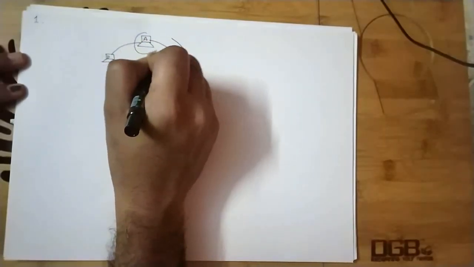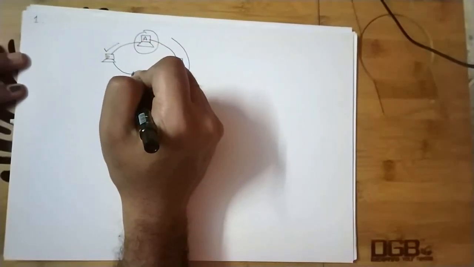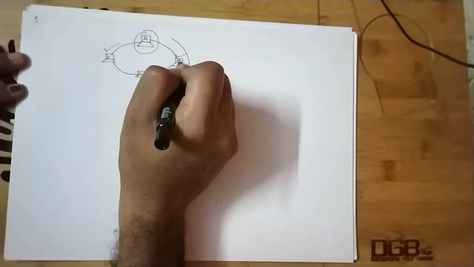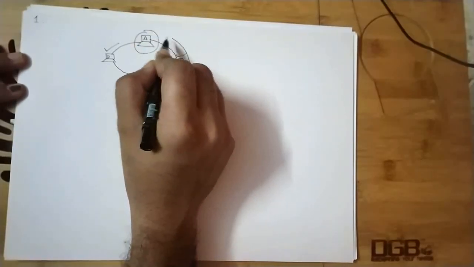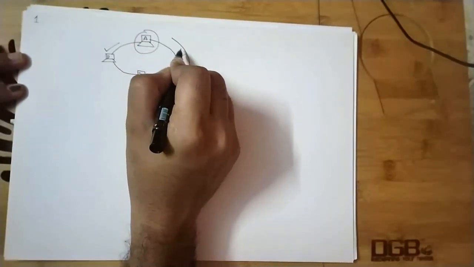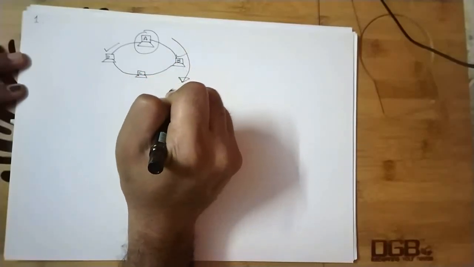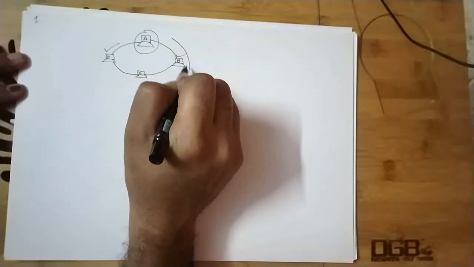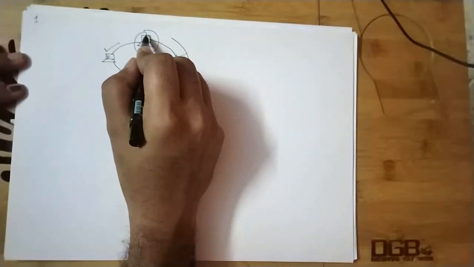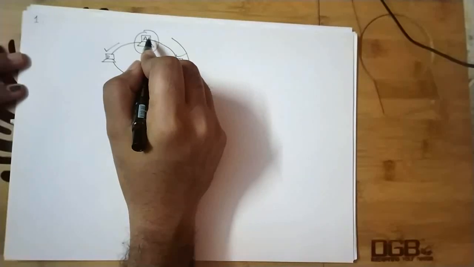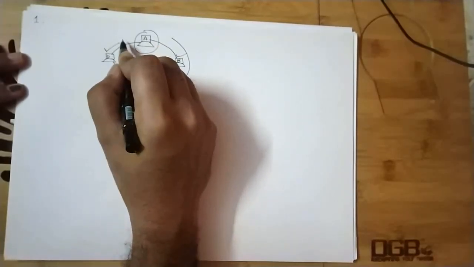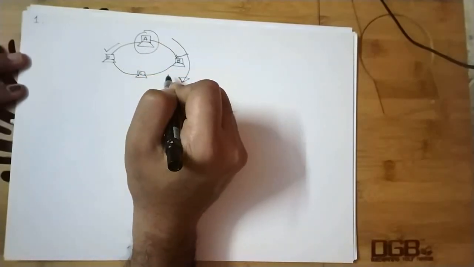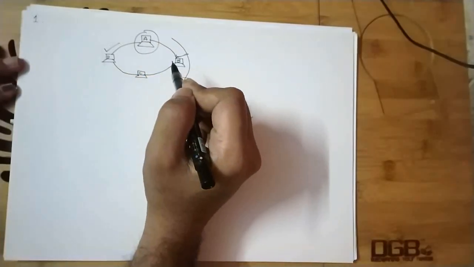then the predecessor of station A will be station D, and the successor of station A will be station B. I'll repeat again. If my data travels in this direction, the direction in which the arrow has been drawn, then A's predecessor is station D, and A's successor is station B. Okay, I hope this point is clear.